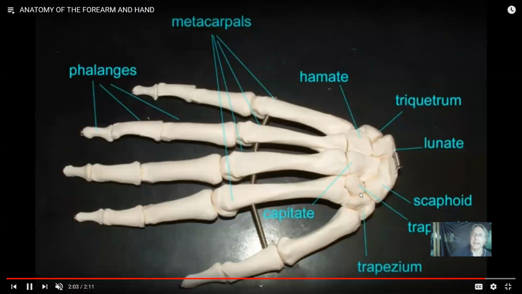So we take our skeleton, and the first thing that we do is we divide it into an axial and an appendicular portion. The appendicular portion, we then split into the bones of the arm and the pectoral girdle, which supports them. One last thing on the pectoral girdle.